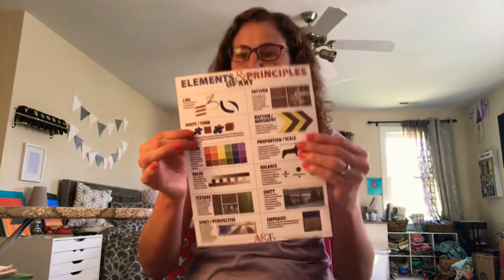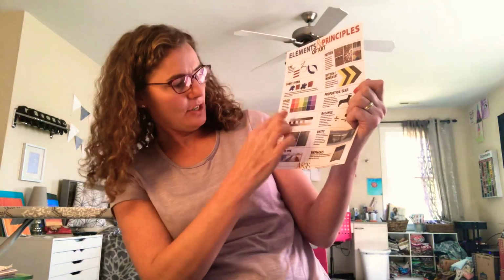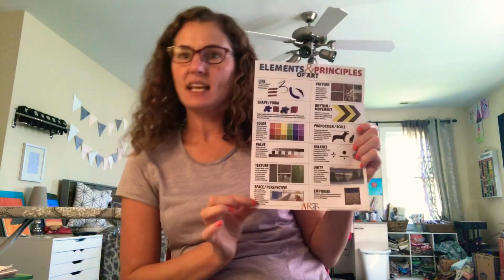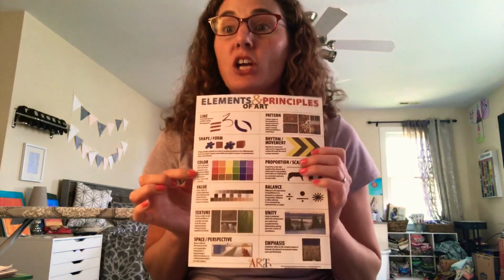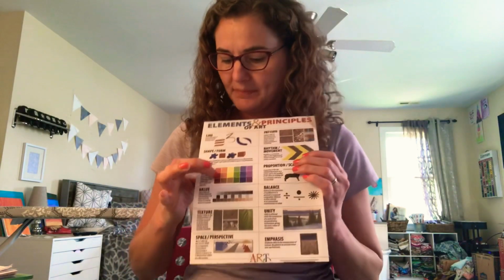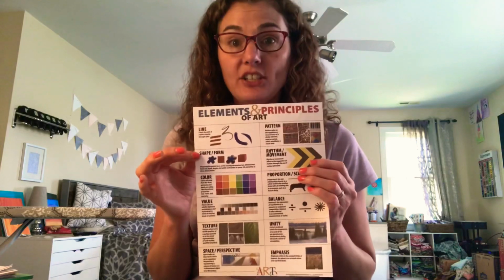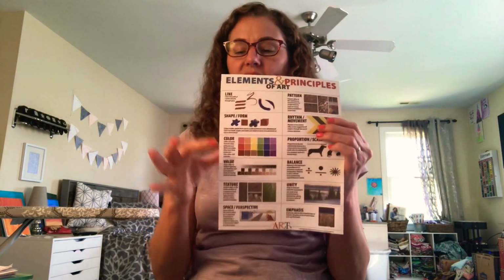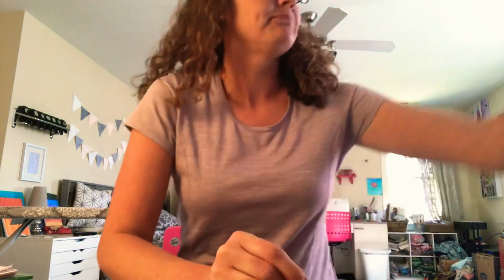So, with all of our elements of art, these are our elements: line, shape, color, value, texture, and space. We did a project last week where you chose the primary colors. You made a primary color collection. Well, today, our project is going to add line and color together. Now, let me show you my sample. But first, I want to talk to you about what a landscape is.